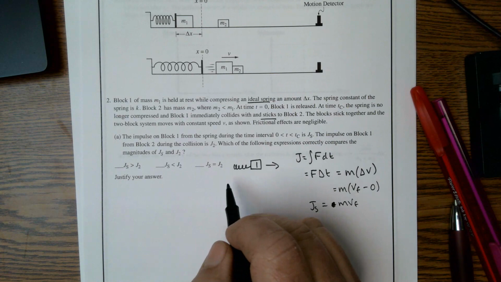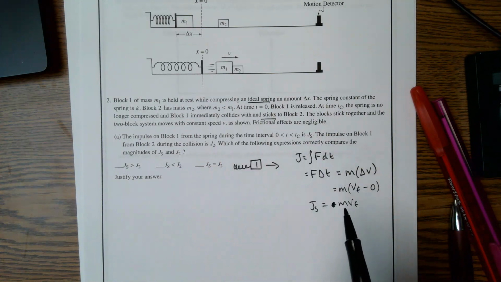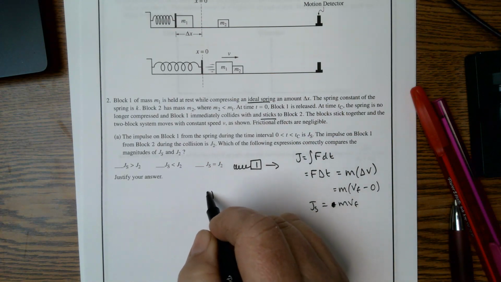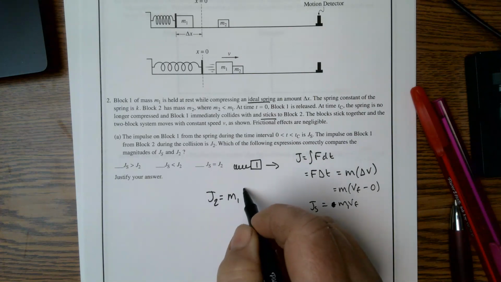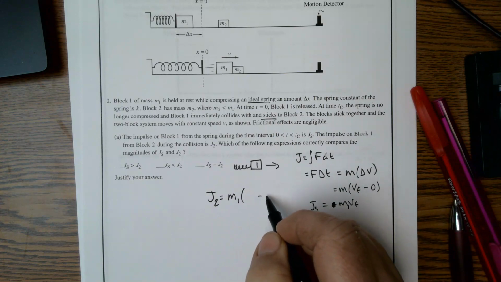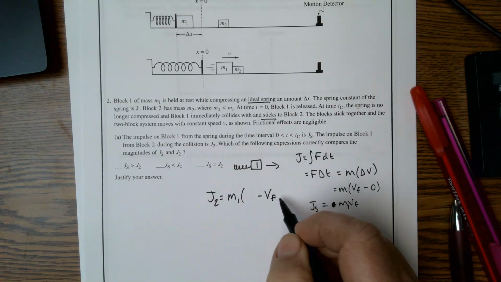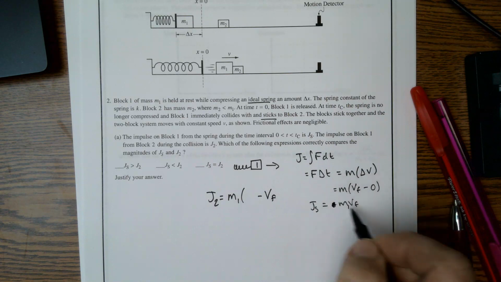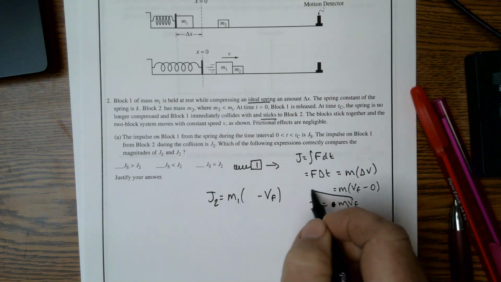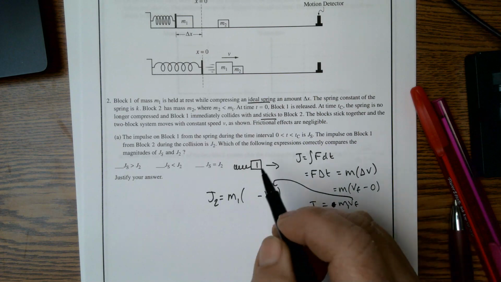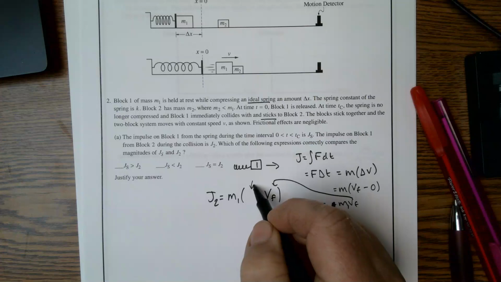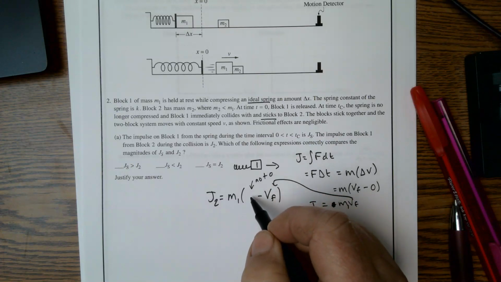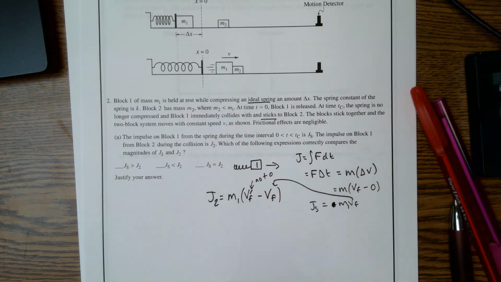Alright, but when it collides with block 2, J2 is going to be M, and this is M1, times its V final there minus what we had here. I'm going to call that a V final from this one. Maybe I should call it V1, but we're just going to pretend that this V final goes right there. But we're going to end up at a V final that's less than that, but not 0. So we're going to call it a V prime final. That V prime final is not 0.